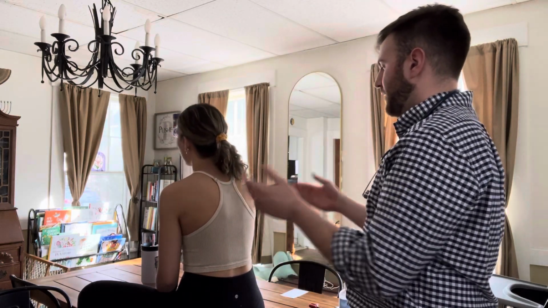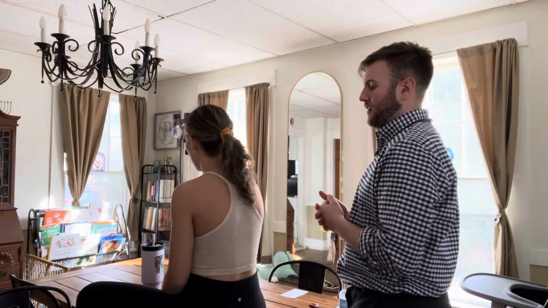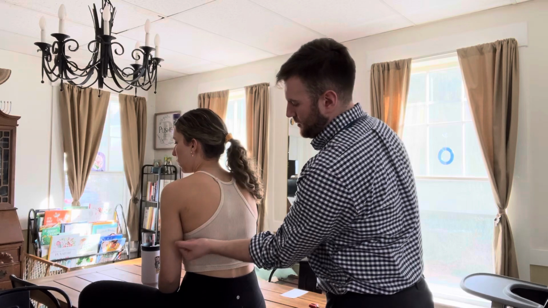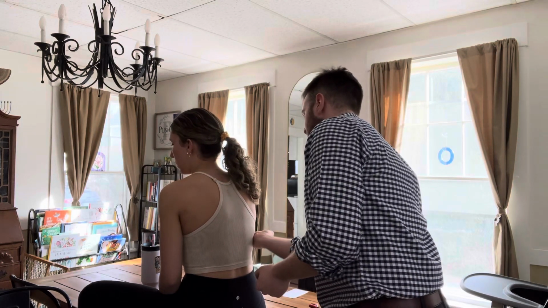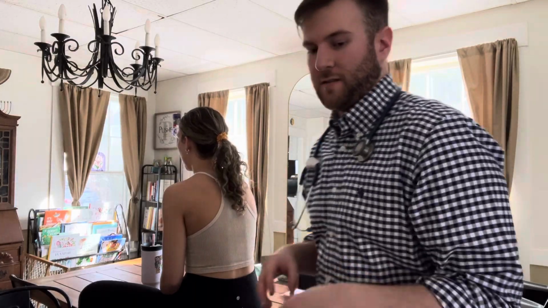So before I move on and listen to your lungs from the front, I'm just going to do some percussion of your back to assess for any tenderness on your flanks. Any pain or tenderness with that? No. Great, so no CVA tenderness is present. So now we're just going to move on to your front. If you could turn back to where you were initially.